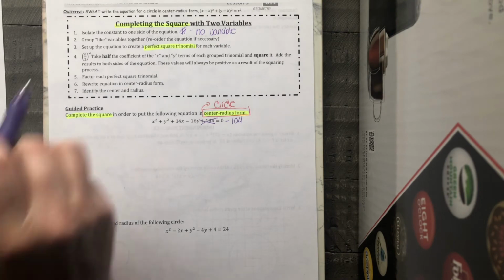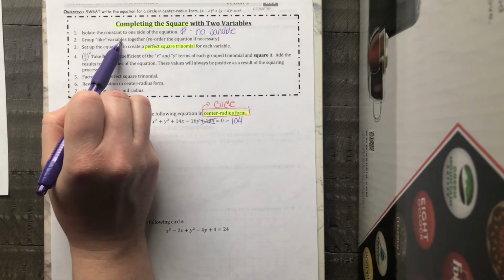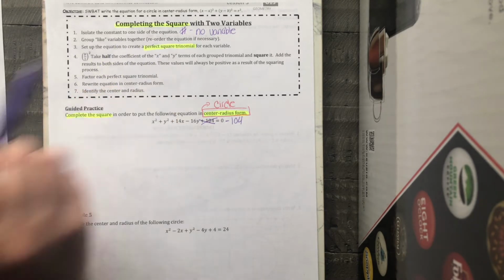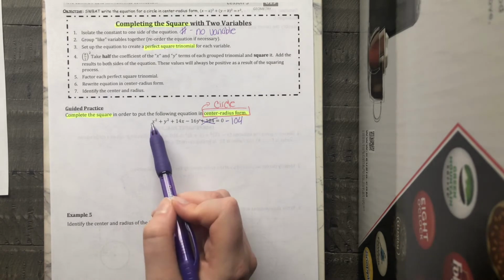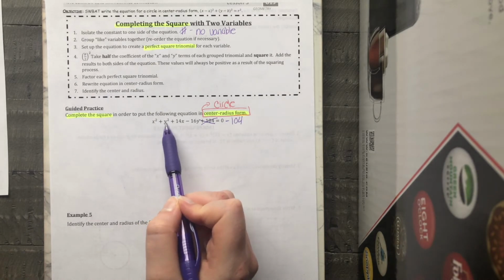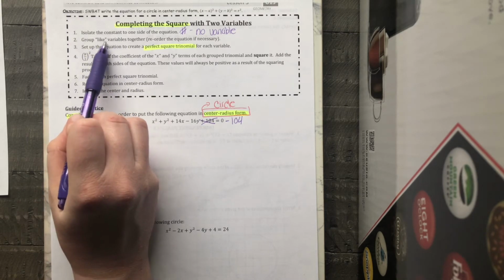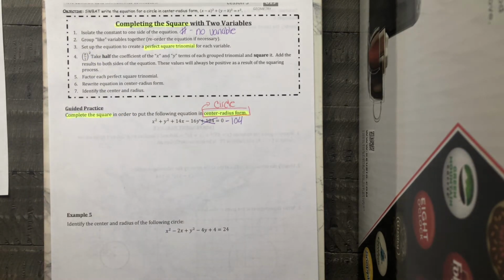Number 2, I have to group like variables. All right, and it's telling me to reorder them. So as you look at this equation, do you guys see that there's x and y variables here? So I want to group my x's together, my like variables, and I want to group my y's together.